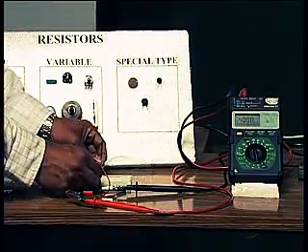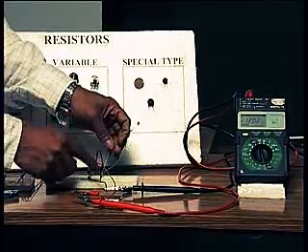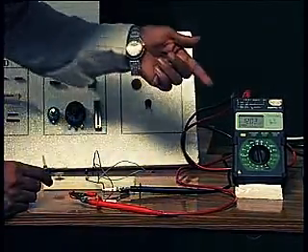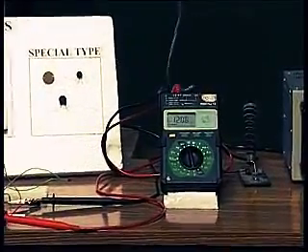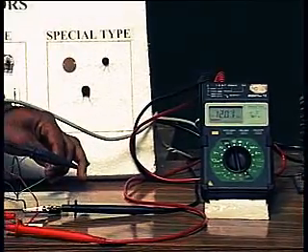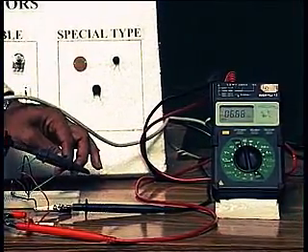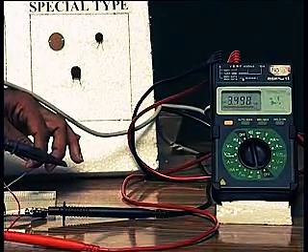Now next I want to try looking at the variation of resistance with temperature. I have again connected the 2 ends to the multimeter. It is showing some 12 kilo ohms right now. I am taking a soldering iron which is very hot, and I am going to touch the thermistor. Immediately you can see in the display the resistance keeps coming down, 5K, 4K, 3K, 2K, etc.